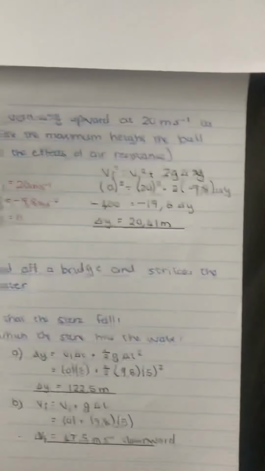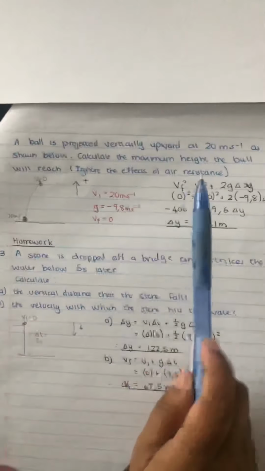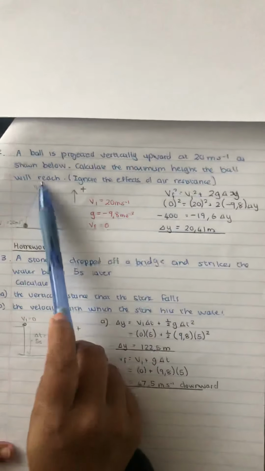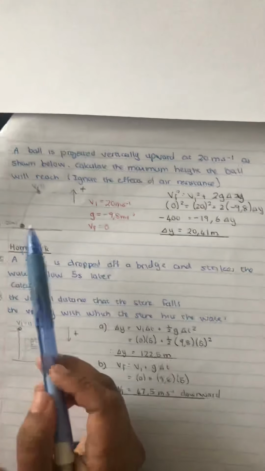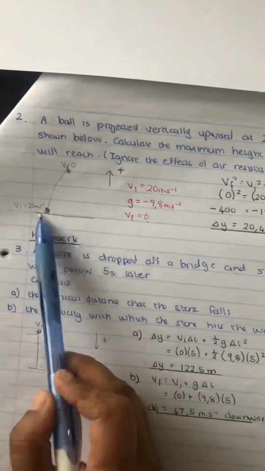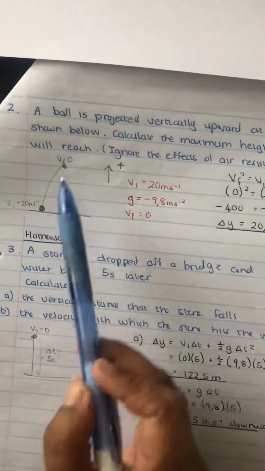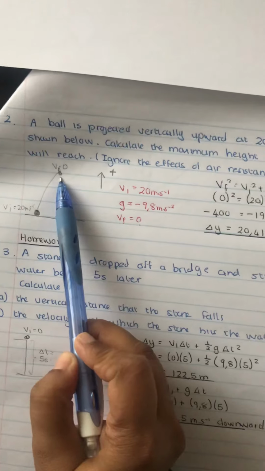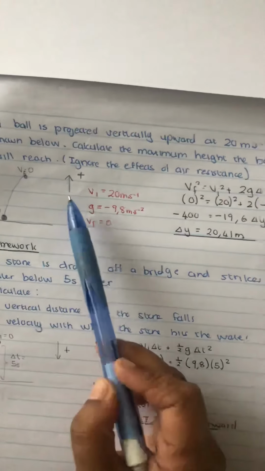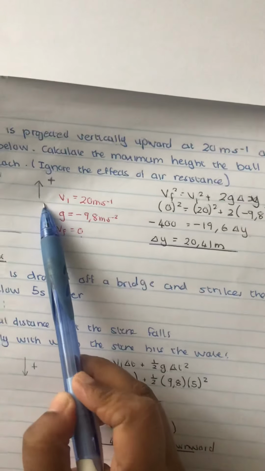Let us look at another example. A ball is projected vertically upward at 20 meters per second as shown below. Calculate the maximum height that the ball will reach. Ignore the effects of air resistance. So the ball is thrown up with an initial velocity of 20 meters per second. When it reaches its maximum height, its velocity is going to be 0. Because the ball is thrown upward, we're going to take upward direction as being positive.